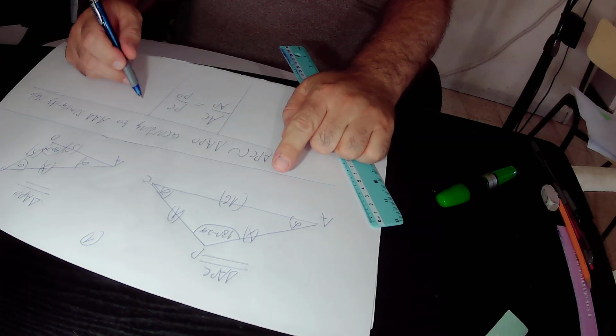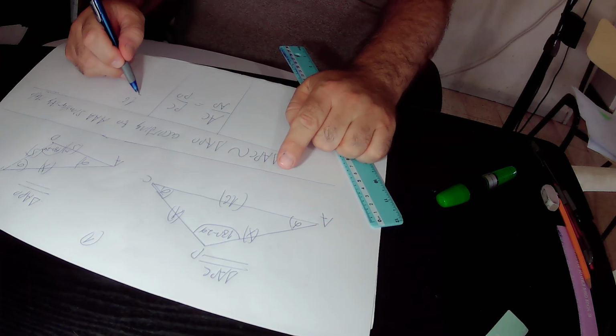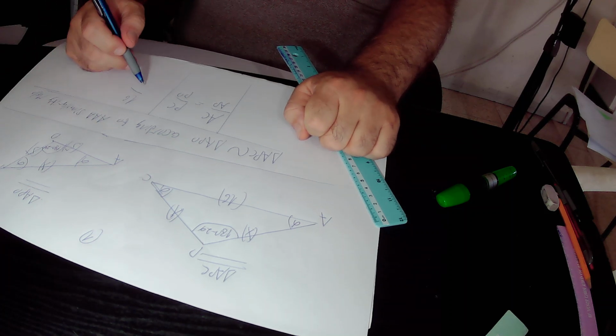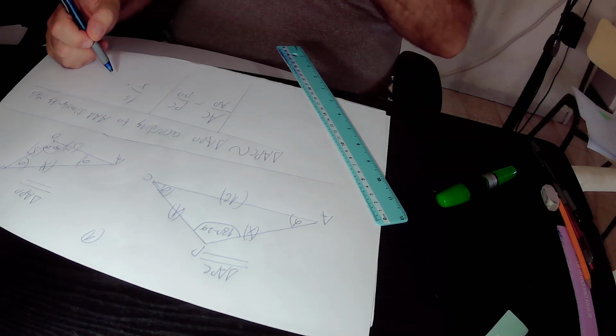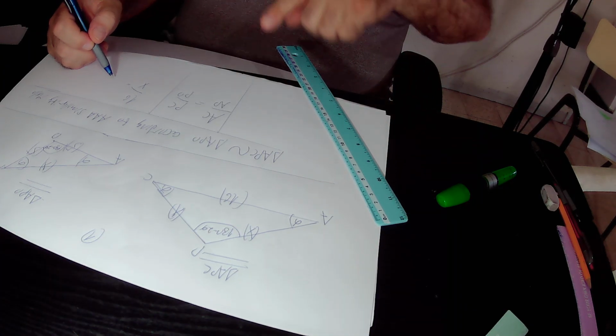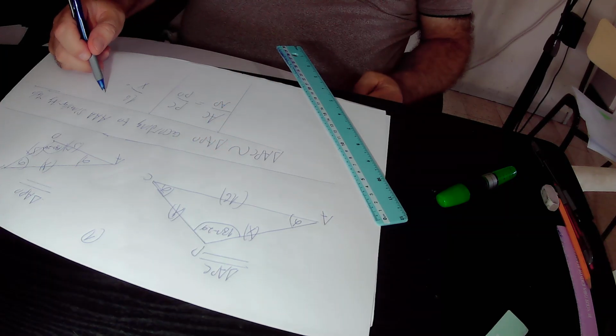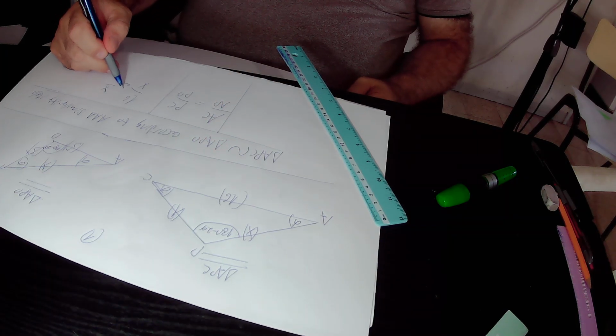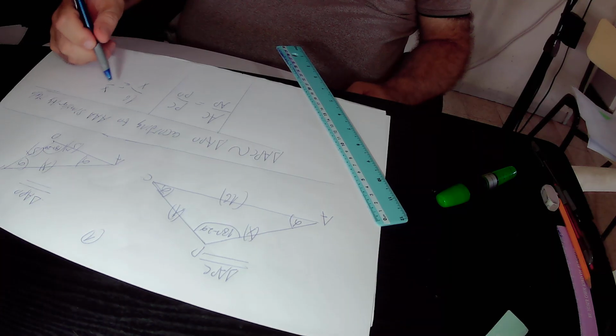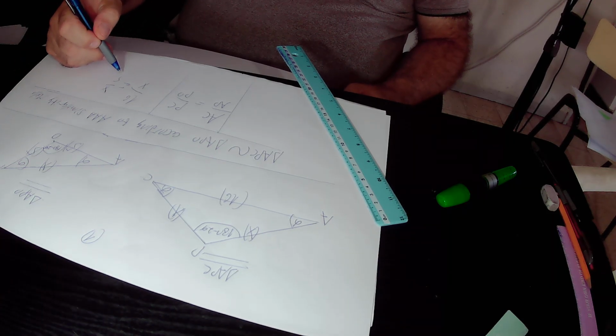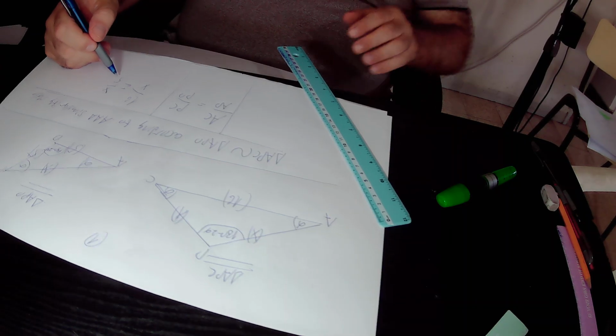AC is 16 over AP. AP is X, it is the line segment that we are looking for in this question. And it is equal to PC. PC is X, according to what is given in the question, over PO. PO equals 5, it is the radius of the semicircle. So in total, we find that 16 over X equals X over 5.